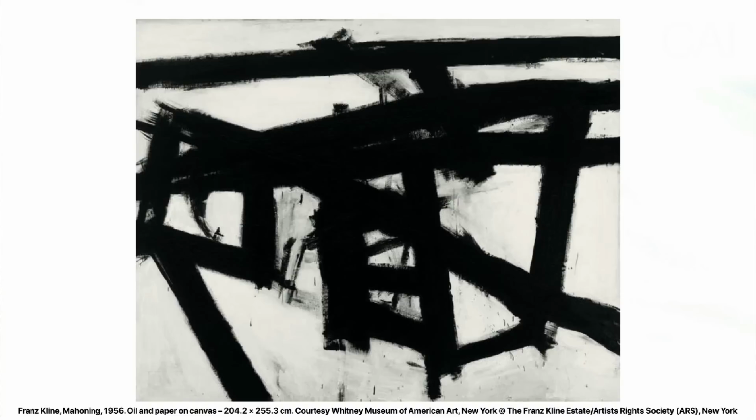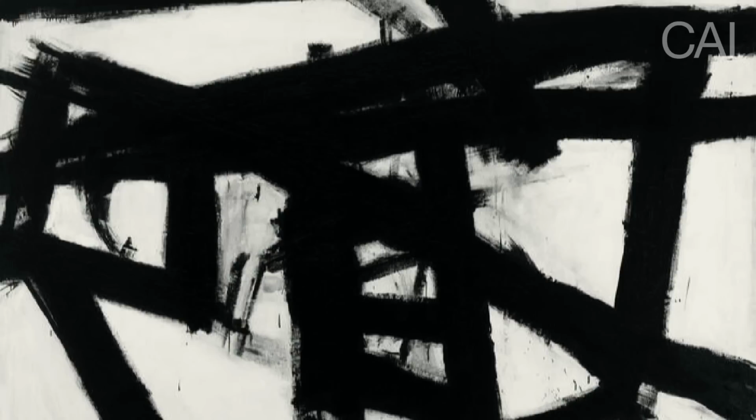Franz Kline's large-scale canvases, which feature muscular calligraphic bolts of black paint over white fields, have become icons of mid-20th century abstract expressionism. Kline helped pioneer the movement alongside artists including Jackson Pollock, Willem De Kooning, and Joan Mitchell.